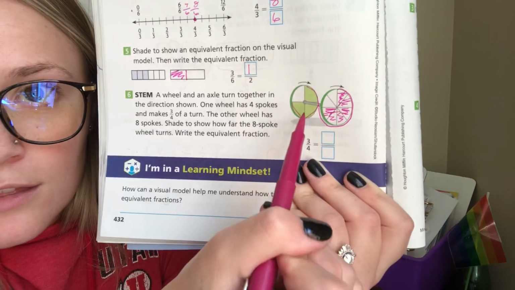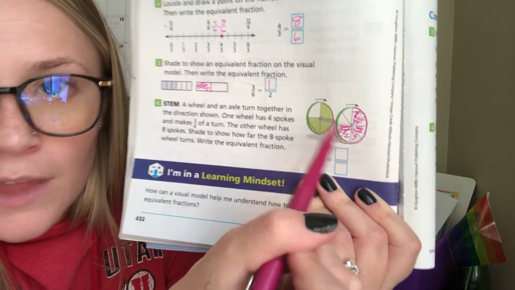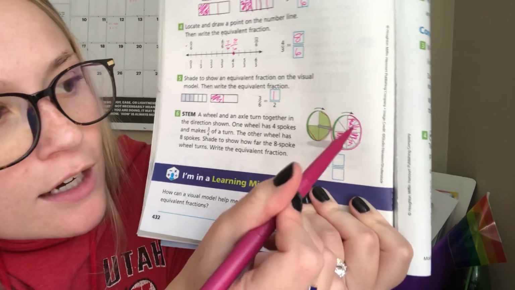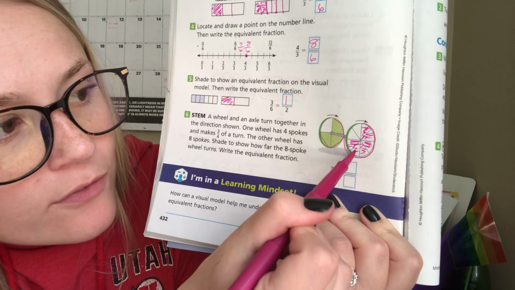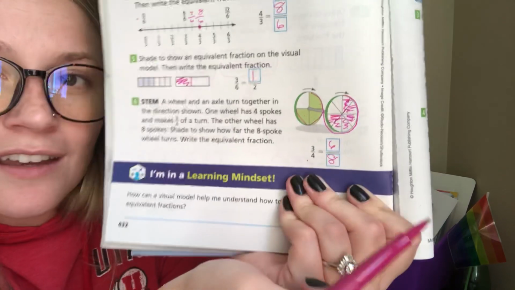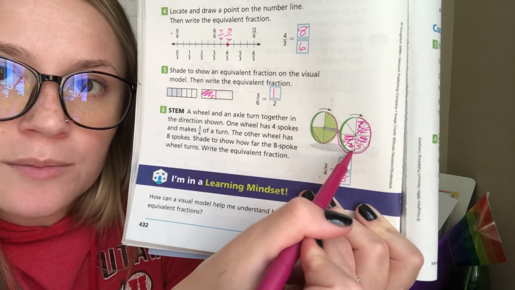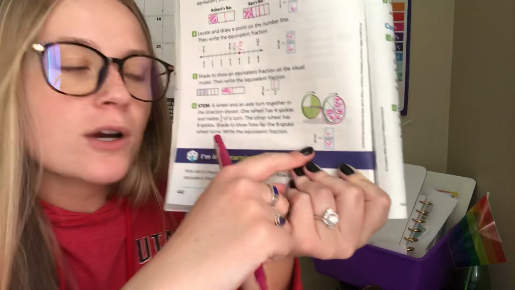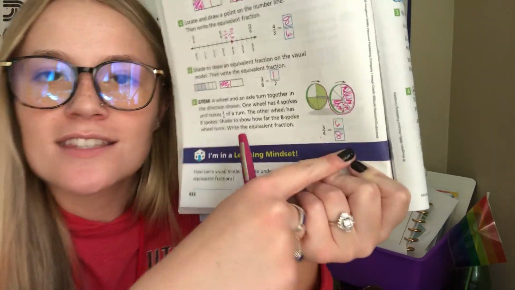See how the shading is the same? So now I know 1, 2, 3/4, that's the given fraction here. 1, 2, 3, 4, 5, 6 eighths is the shaded area on the next wheel. So 3/4 is equal to 6/8.